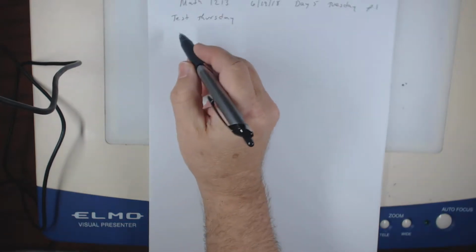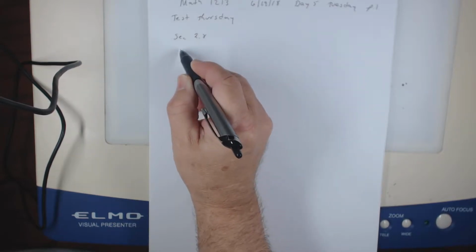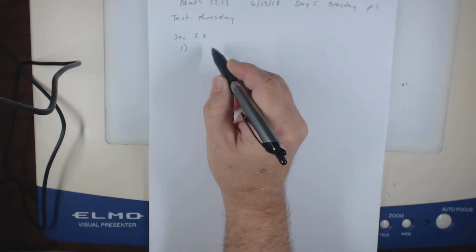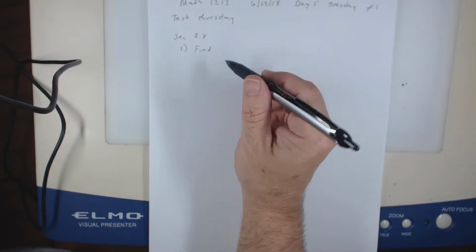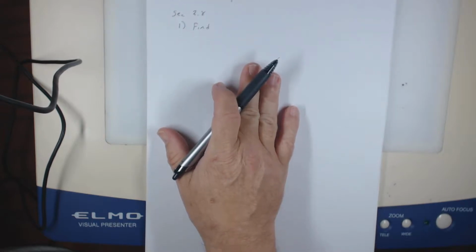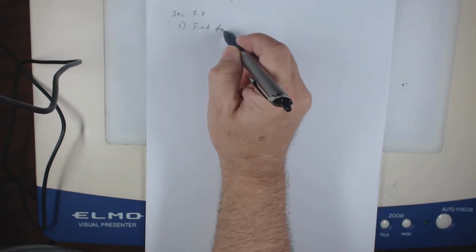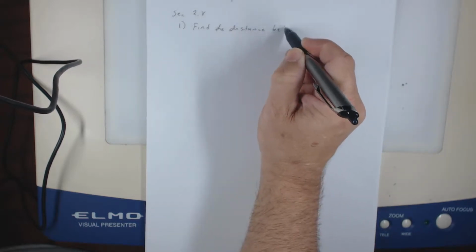All right, so number one, this is section 2.8. So let's look at this example. Find the distance. We're just going to do one problem. I asked you to look at it though. So find the distance between these 2 points.